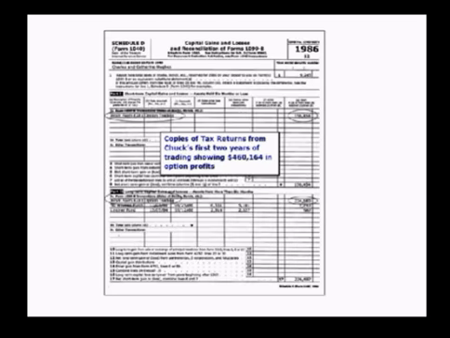These are just my tax returns those first 2 years that I was trading options, and these show those first 2 years I had $460,000 in profits.